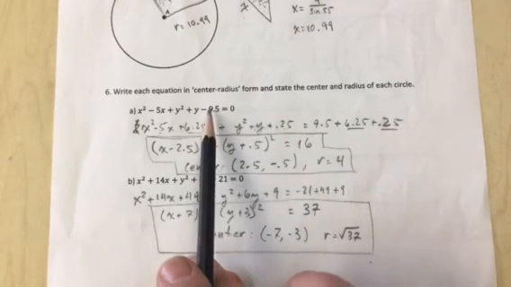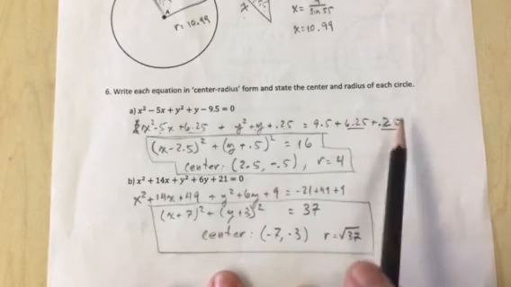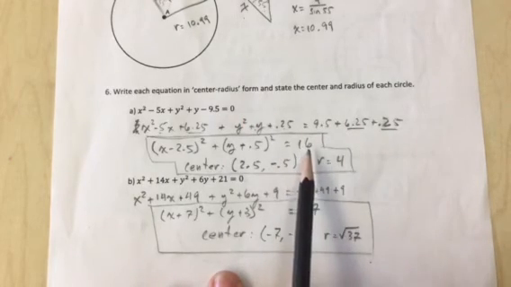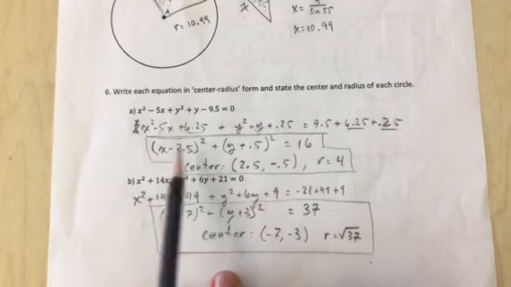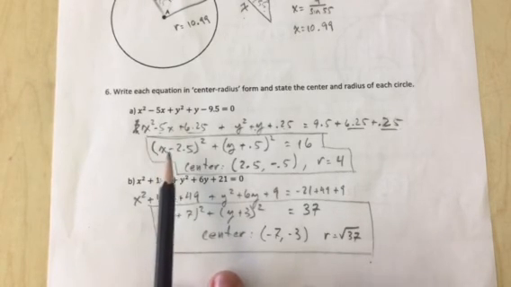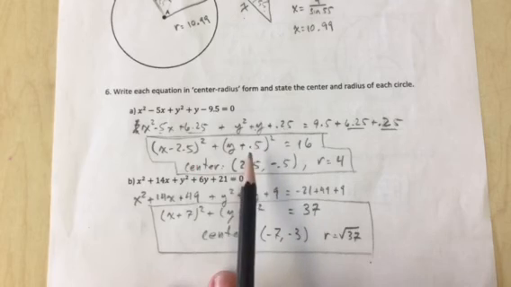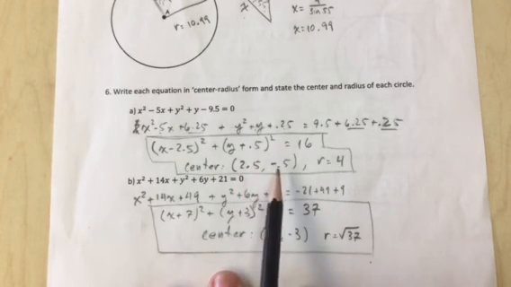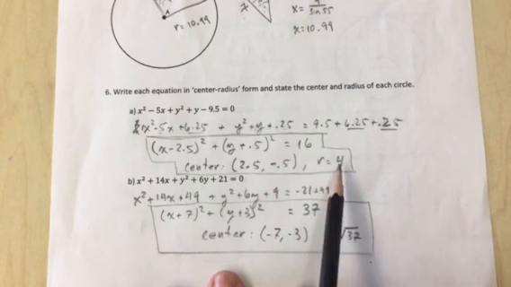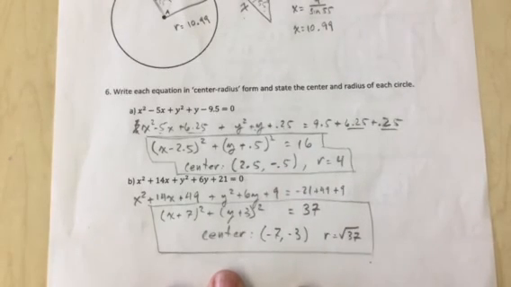When I move this negative 9.5 over there, I add all of that up to get positive 16, and so my binomials, from factoring these perfect square trinomials, are x minus 2.5 squared and y plus 0.5 squared. So my center point is positive 2.5, negative 0.5, and the radius is 4. All right, that was it.